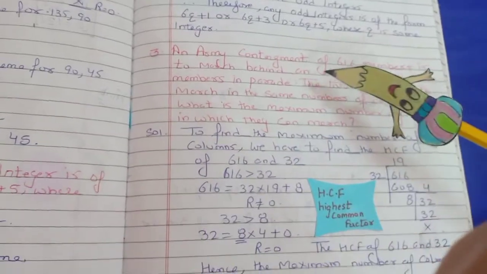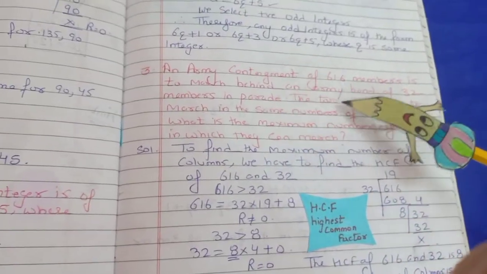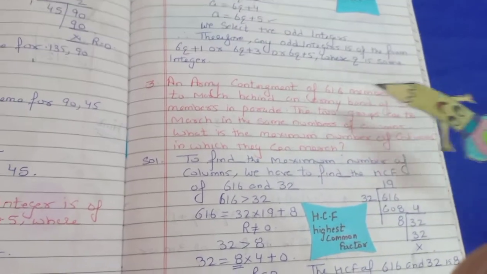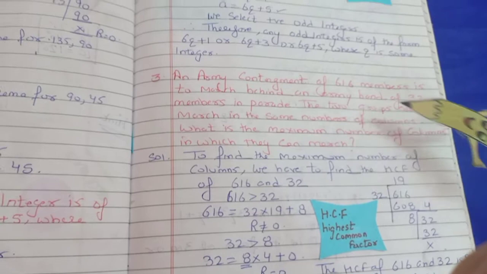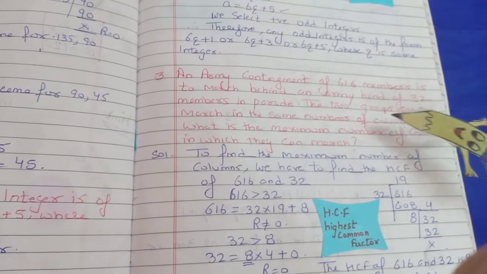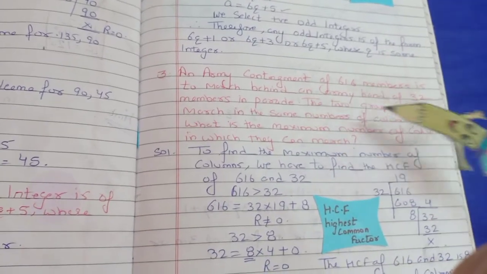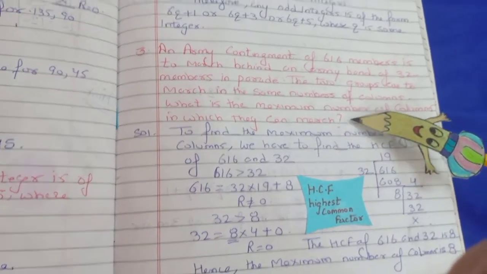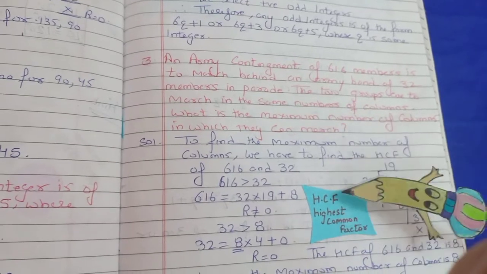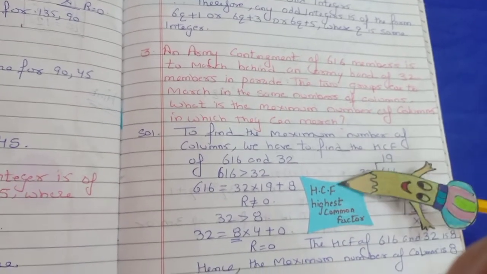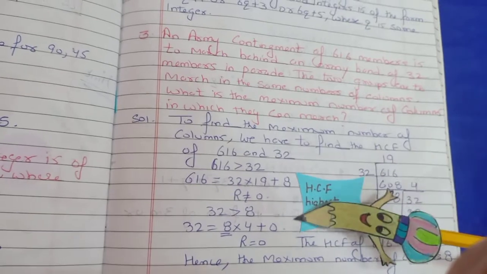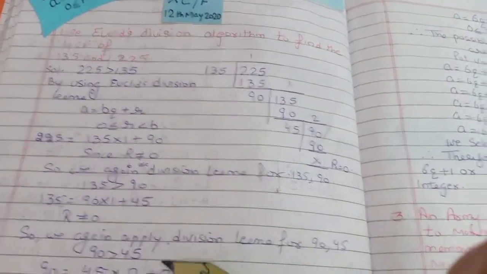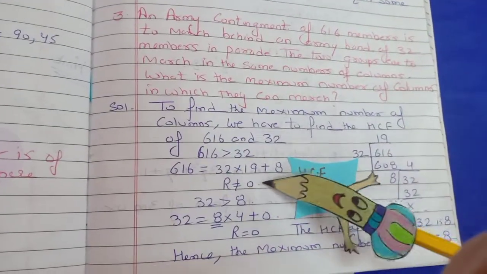Now we come to the third question. An army contingent of 616 members is to march behind an army band of 32 members in a parade. The two groups are to march in the same number of columns. What is the maximum number of columns in which they can march? Maximum means highest factor. So here we have to only find the HCF by the same method as in the first question, but there is no need to write the algorithm. We only write it in the simple way.